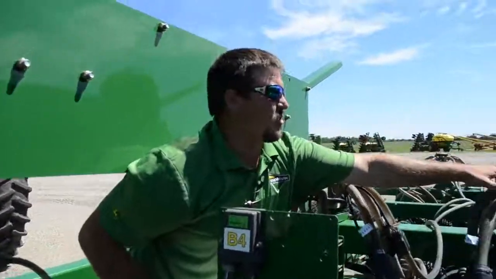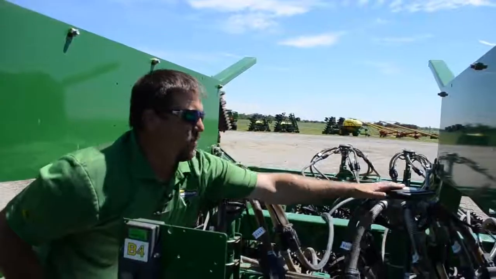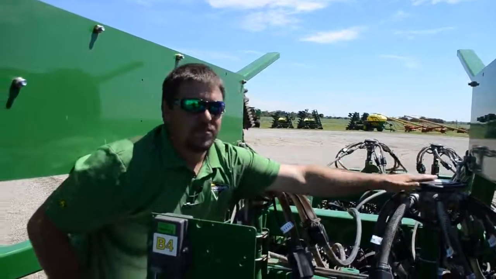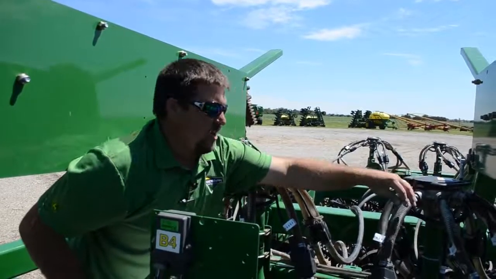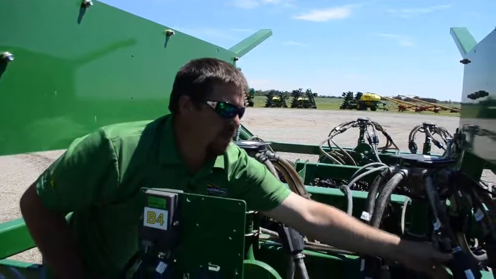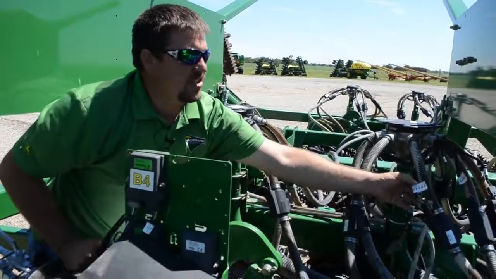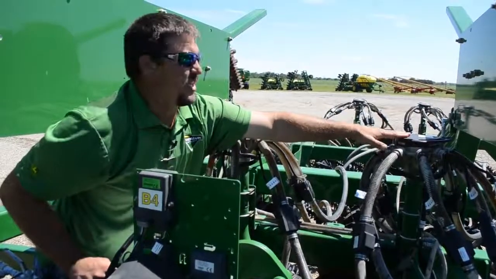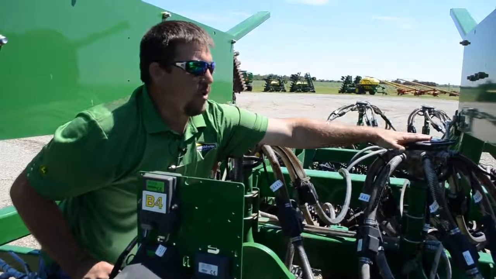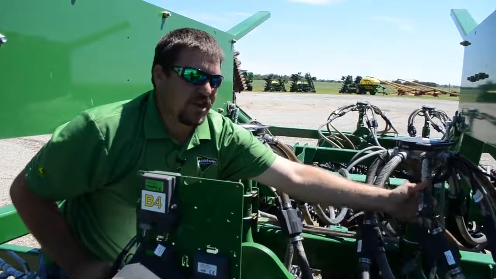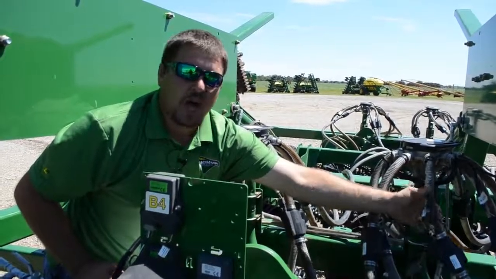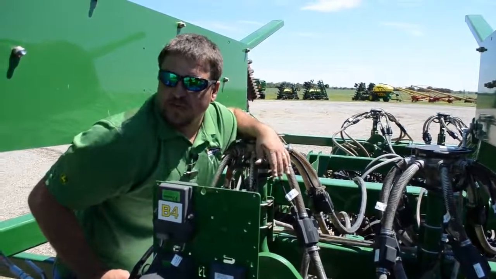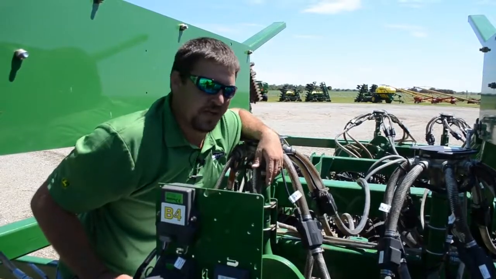While you're back here, it's a good idea to look. Your towers are also labeled B3, B4, and you can count how many rows you have on each tower. The blockage modules or blockage sensors are also labeled. So when a blockage comes up on the newer ones, it'll tell you B4 row 3. You can come back here and find what row is blocked. So that is where to find your blockage modules back here on the actual drill.